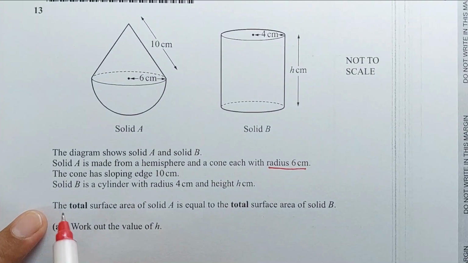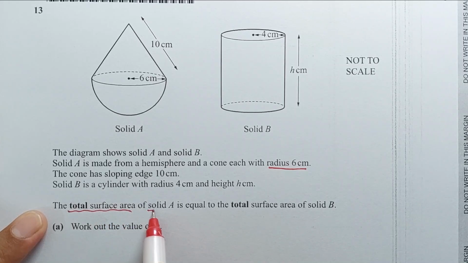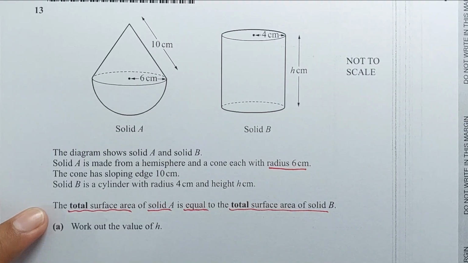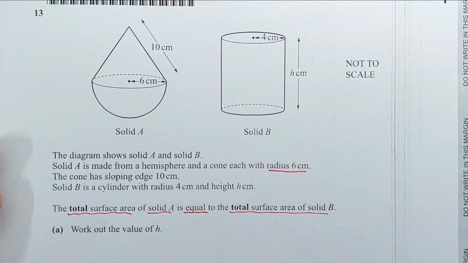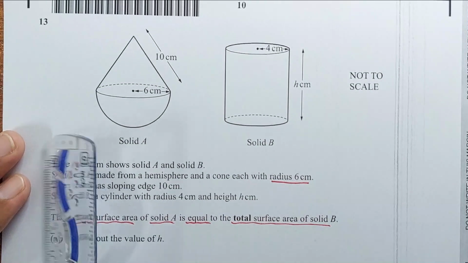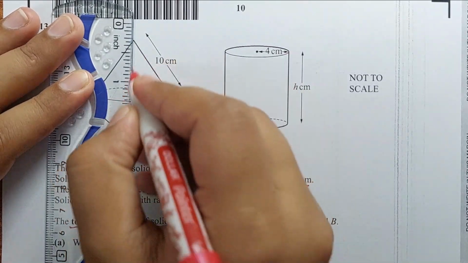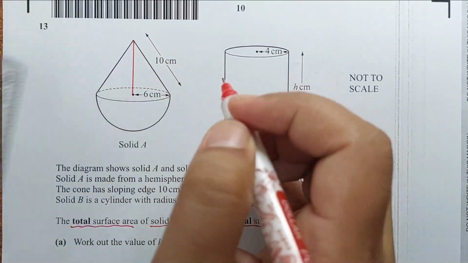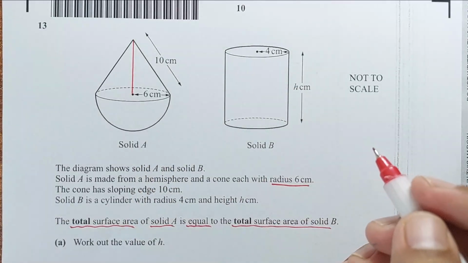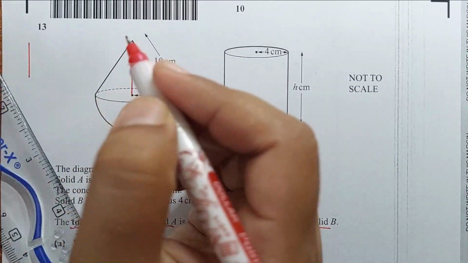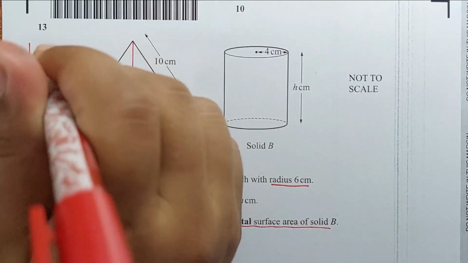The total surface area of solid A is equal to the total surface area of solid B. Part A, work out the value of h. For this, let me figure out the vertical height of the cone. If we assume it looks like a right-angled triangle, I can draw it on the same side.